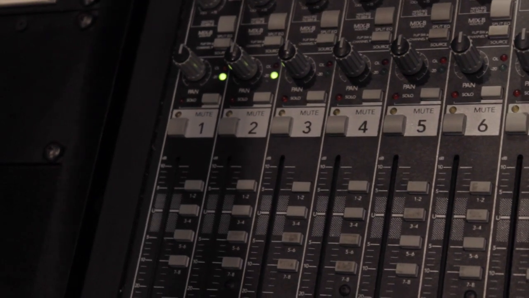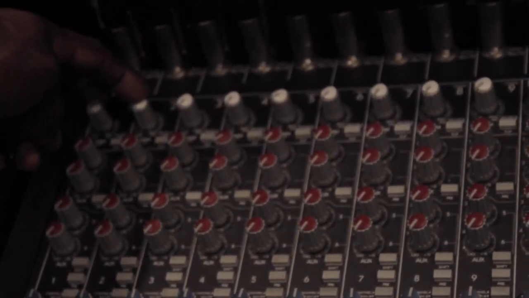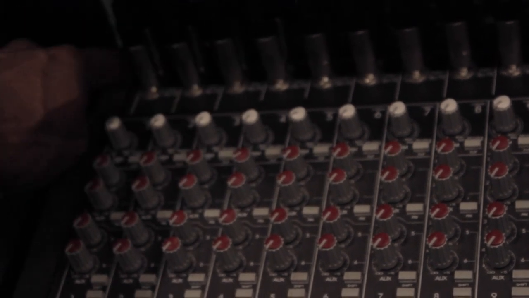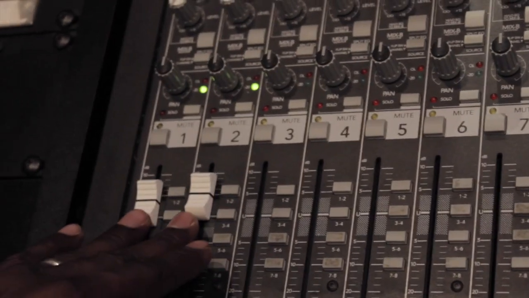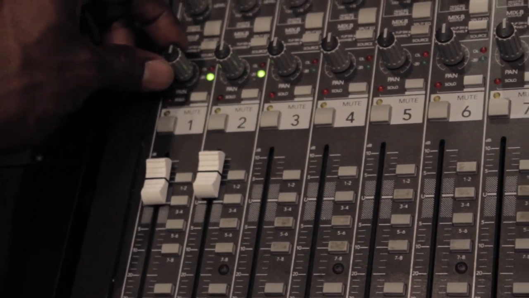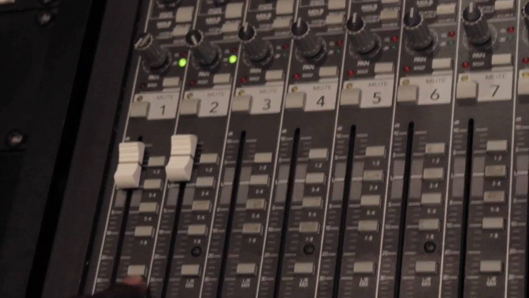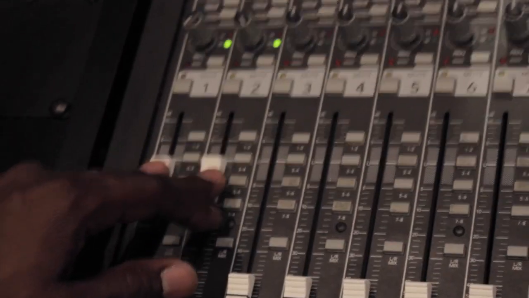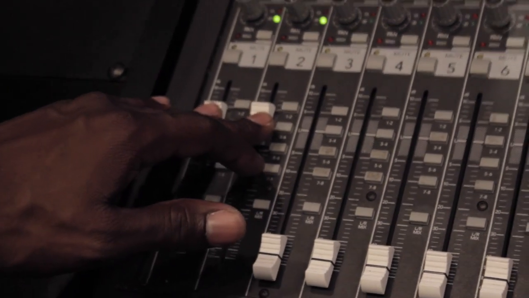We will not, by any means necessary, touch our gains up here anymore because we've already adjusted them. This will have absolutely no effect at all, so don't touch your gains. Now that we have our signal on the channel path, we simply turn them up to unity. Remember, it's a stereo image, so we want to pan them and assign them to our left-right mix.